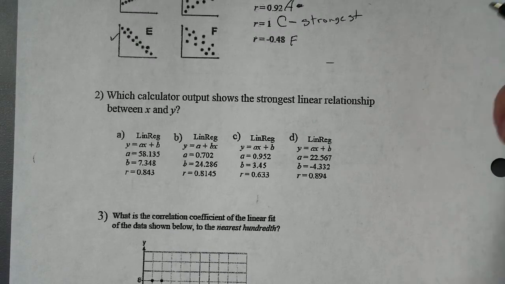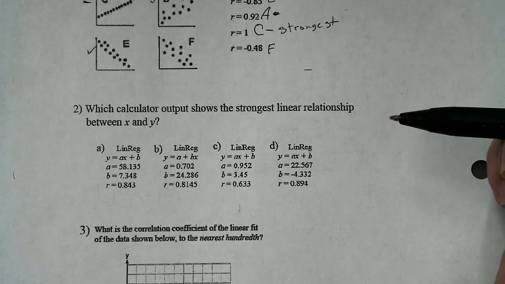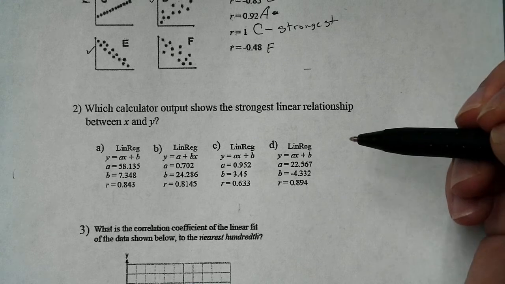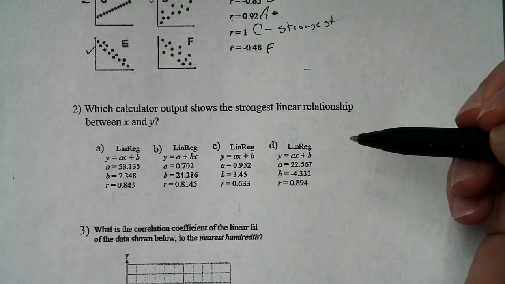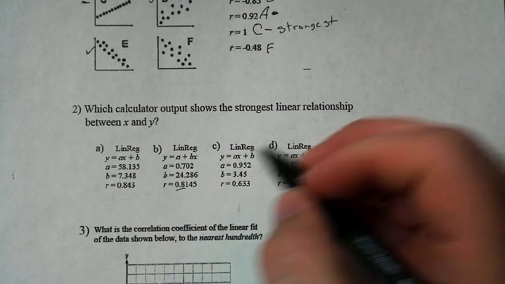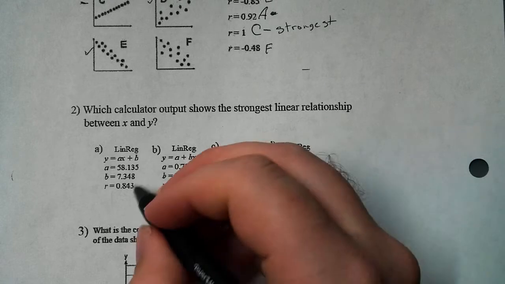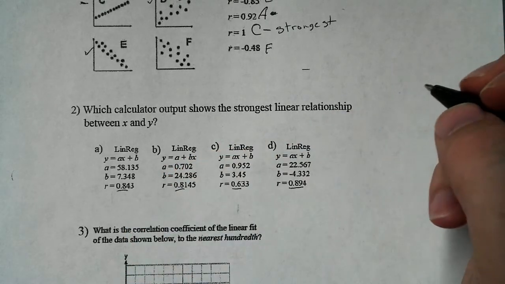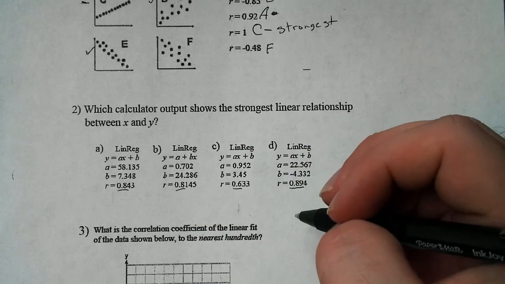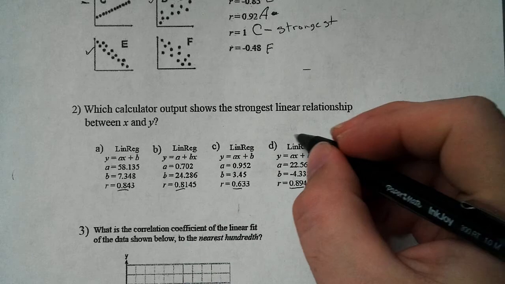All right, let's look at question 2. It says, which calculator output shows the strongest linear relationship? So we're looking just at the R value. We want to get the one that is the strongest. I've got 0.81, 0.63, 0.89, and 0.84. Well, strongest means it's got to be close to positive 1 or negative 1. All these are positive, so which one's closer to positive 1? And it is D.